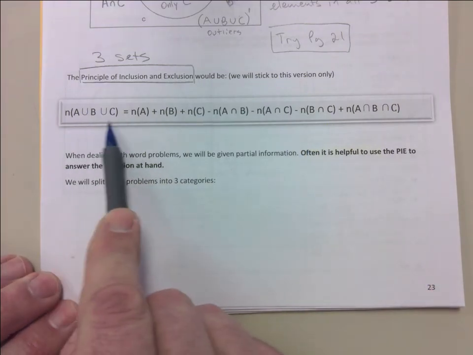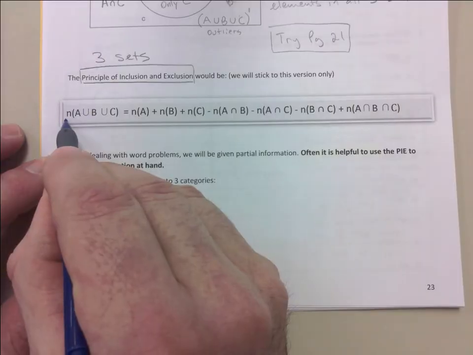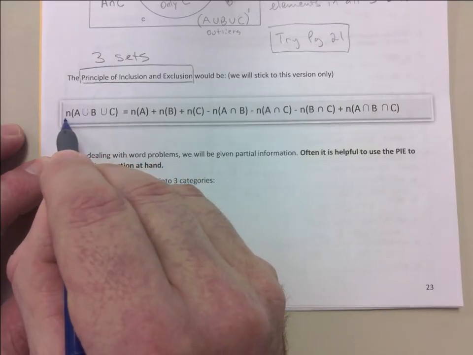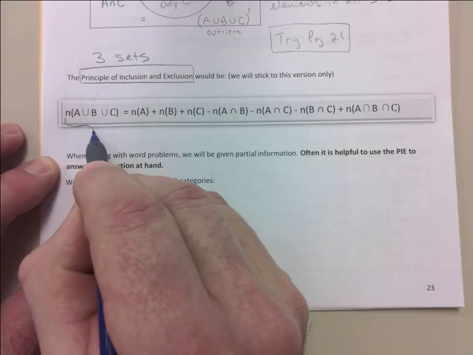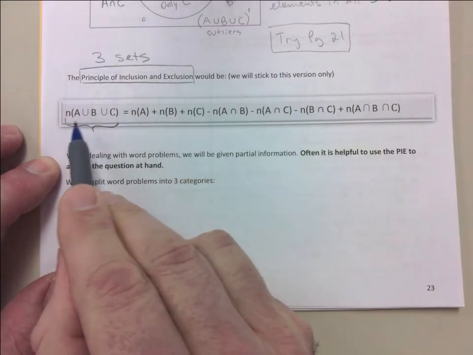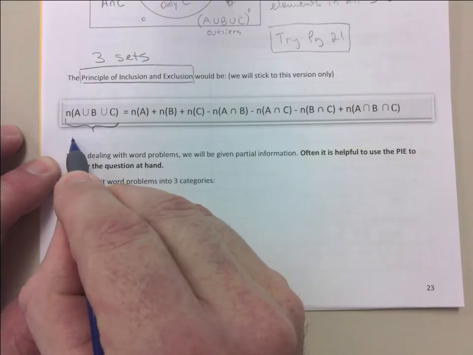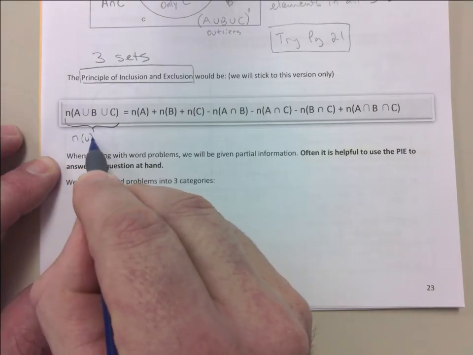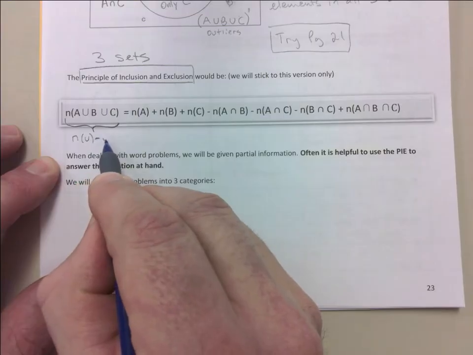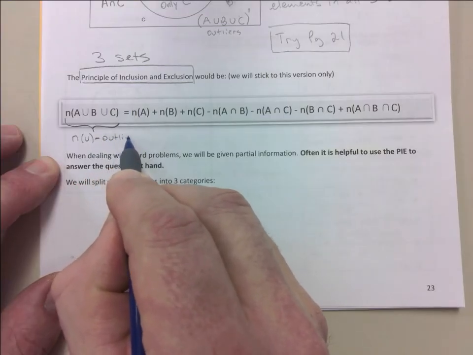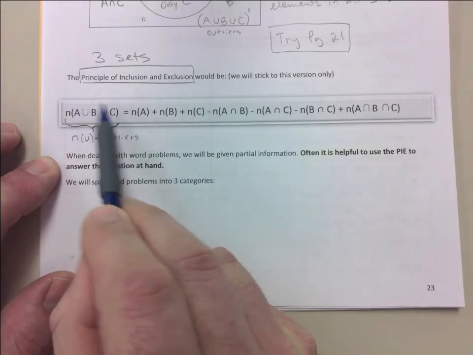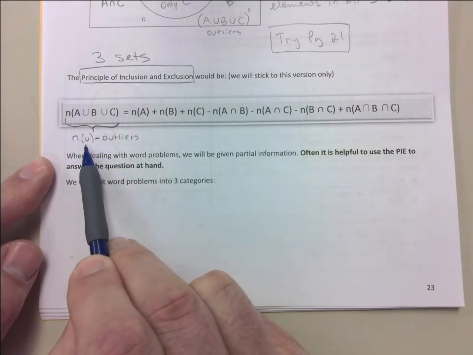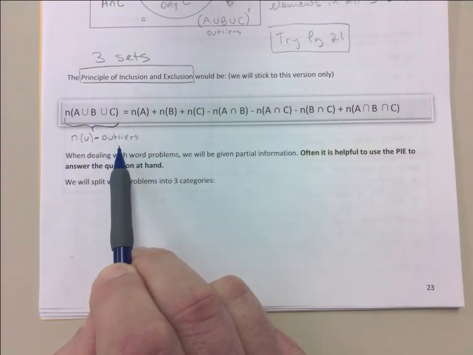So what does this formula tell us? That the union of all 3 sets, and write this down on your formula, right? The union of all 3 sets, you have to make sure if the universal is given, that you take away outliers. Whatever number goes on the left-hand side is universal minus outliers if they give them to you.